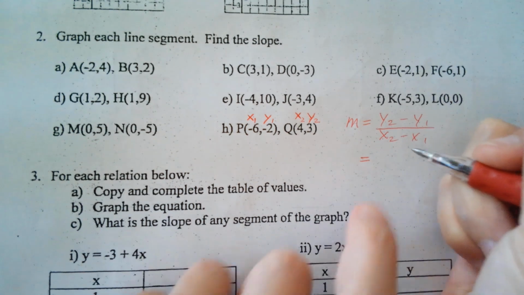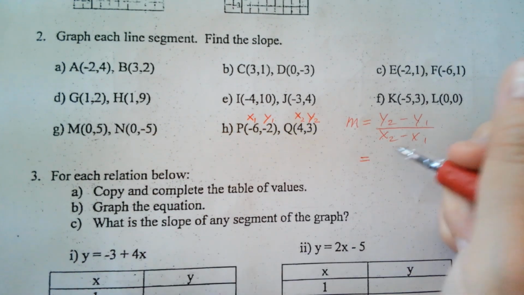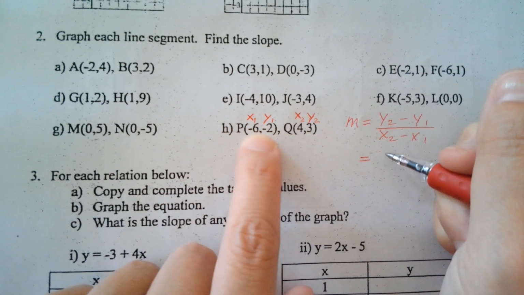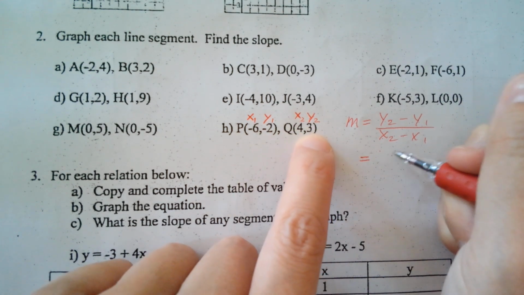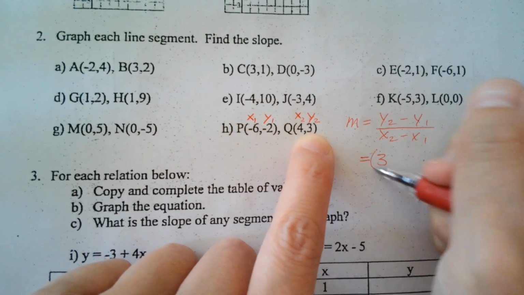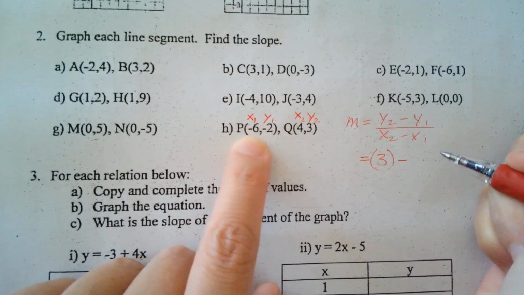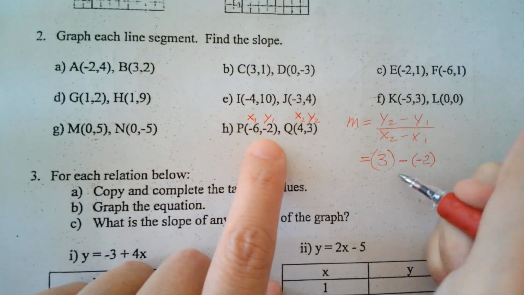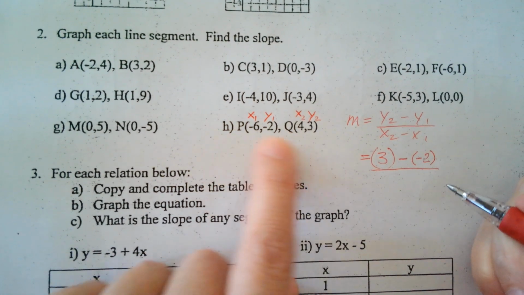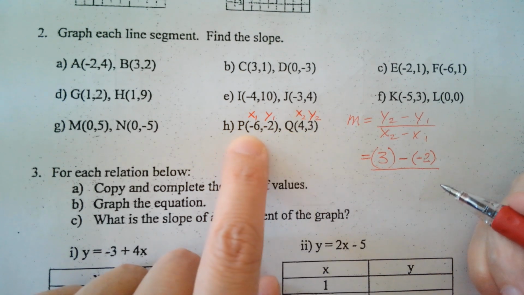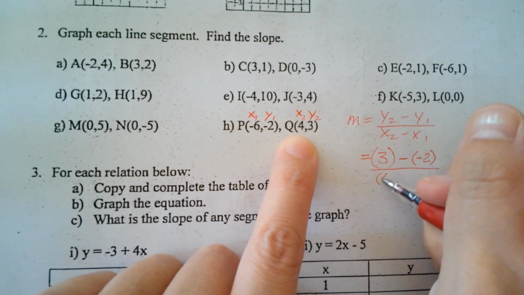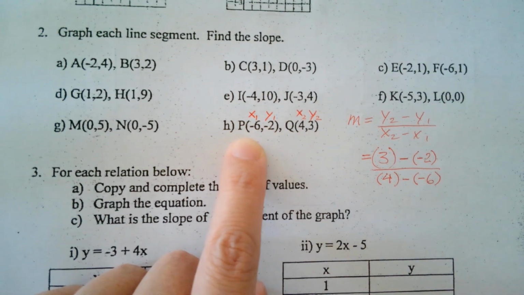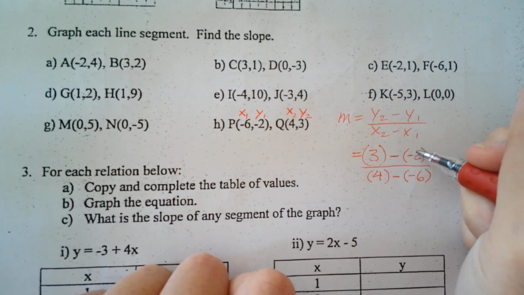So let's substitute the numbers in. What number is Y2? 3. Subtract. What is Y1? Negative 2. Over. What's X2? 4. And what is X1? Negative 6. Notice I put a lot of brackets around it.